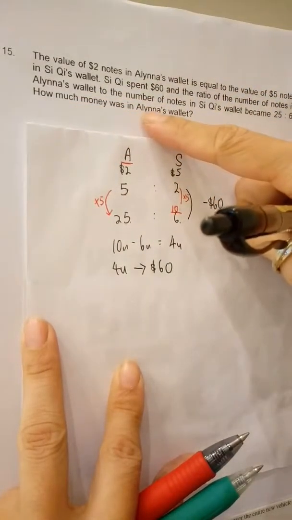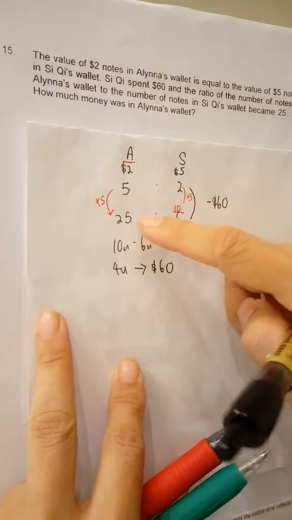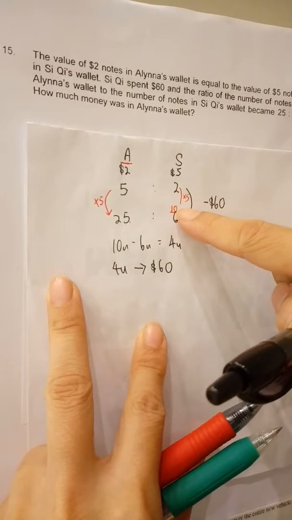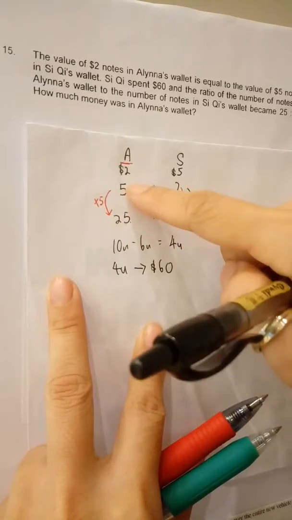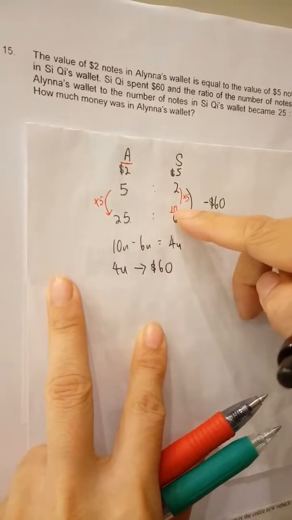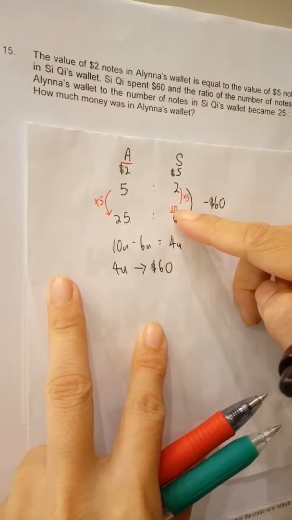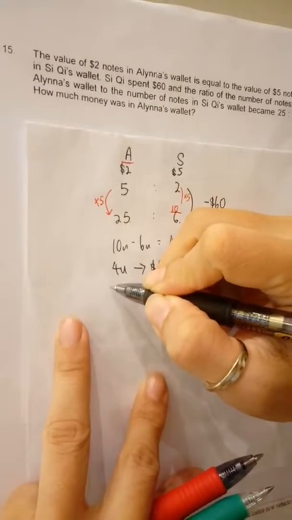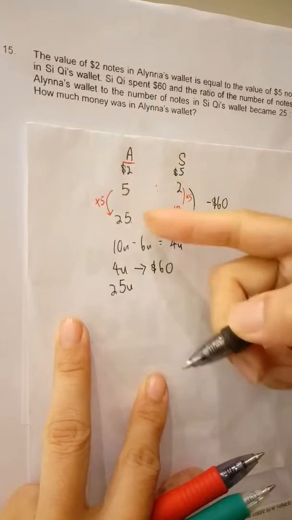How much money was in Elna's wallet? Well, since I am using this new ratio, 25 and 10, right? I'm not going to use back 5 because I've already times 5, so I can get 25 is to 10. I'm going to use the new ratio, 25. Elna has 25 units.